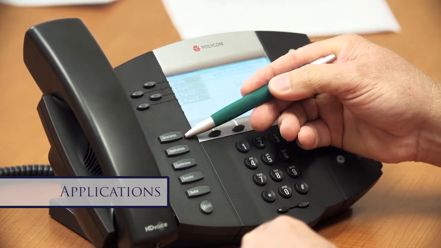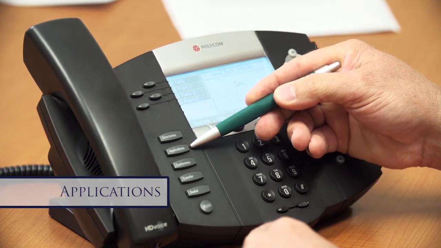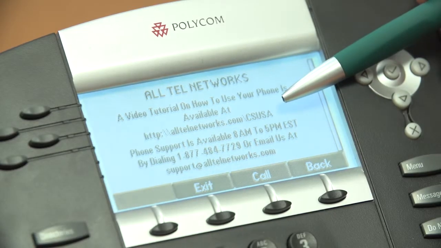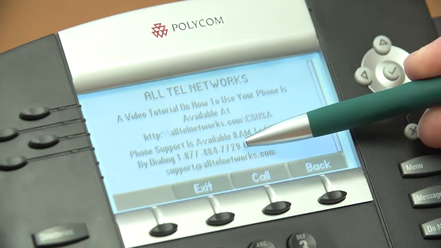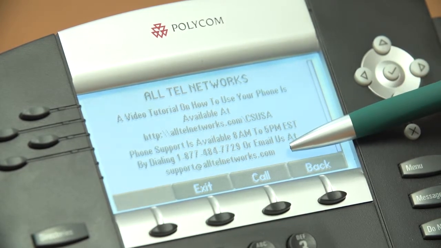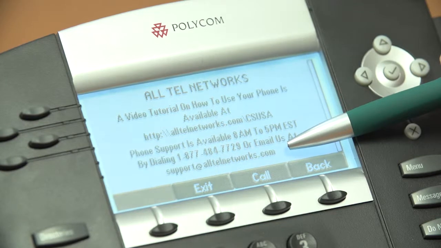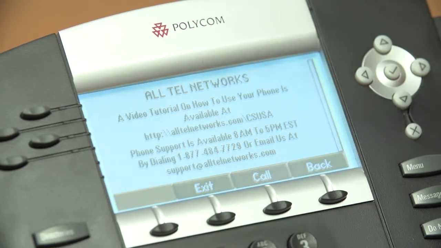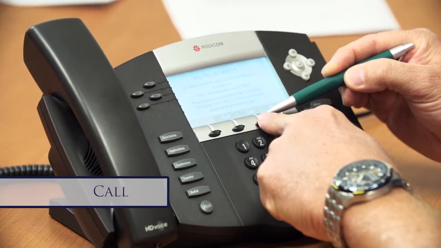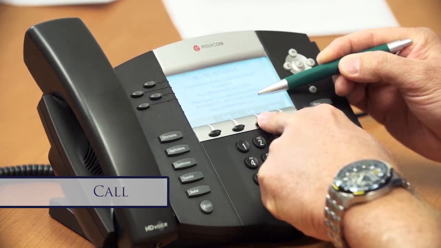Directly underneath Directories, we have Applications. If you press the Applications button, you will notice in your display a message giving you a web address to access this training video. You will also see contact information with our phone number and our email address, which you may use at any time to send support tickets for how to use your phone or any other phone-related issue. You can also press the Call button and it will dial the phone number in your LCD display.